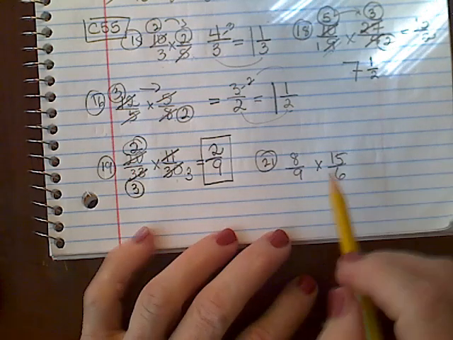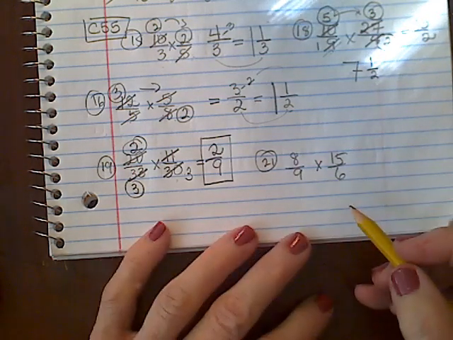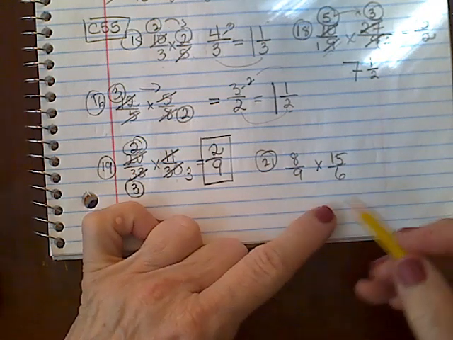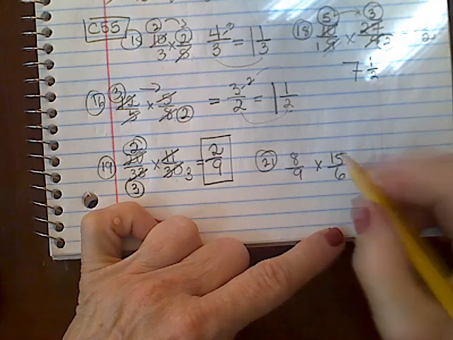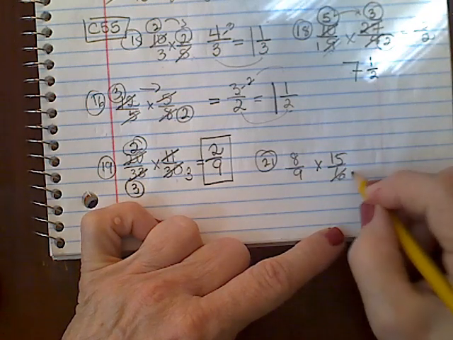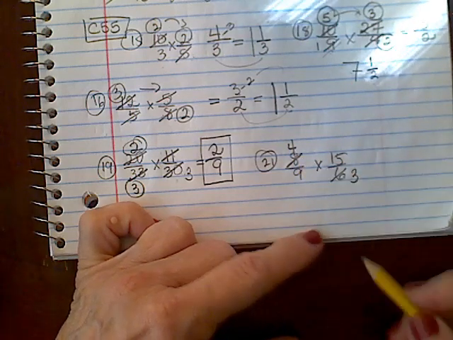So let's look at maybe 6 and 8. They're even numbers, and if I double it, that's 4. 4 goes into 8, but it doesn't go into 6, so it has to be 2. So 6 divided by 2 is 3. 8 divided by 2 is 4.